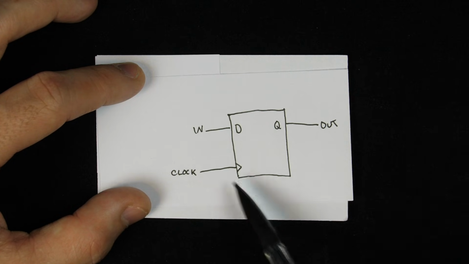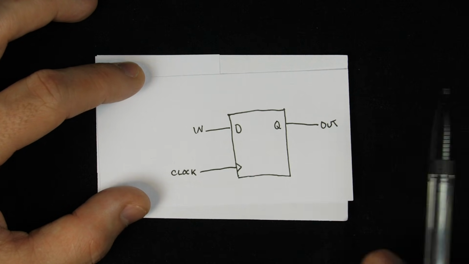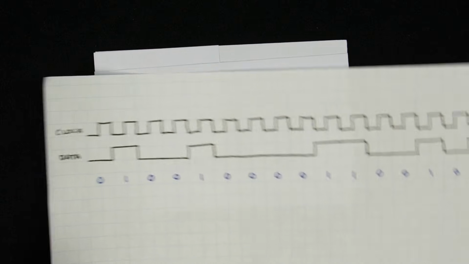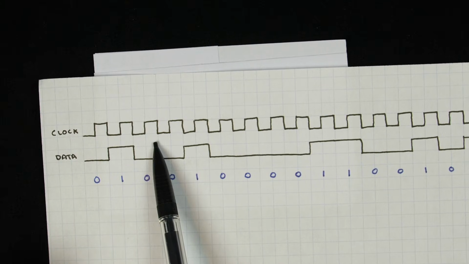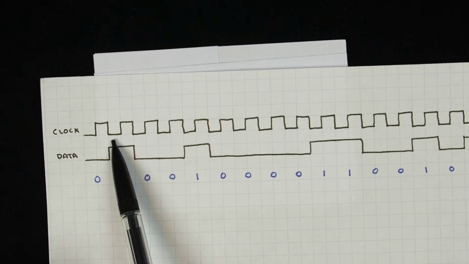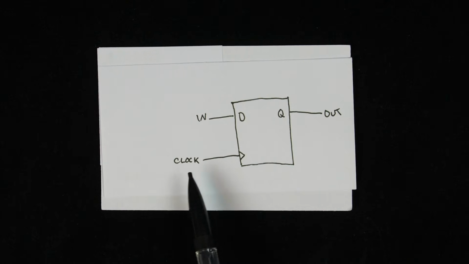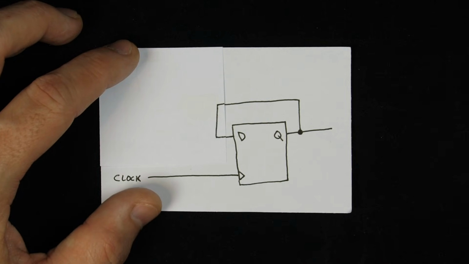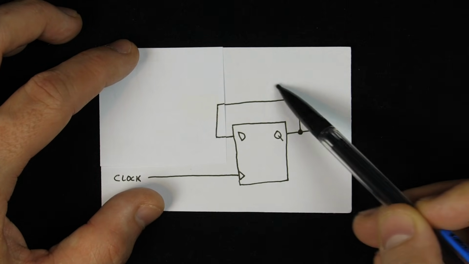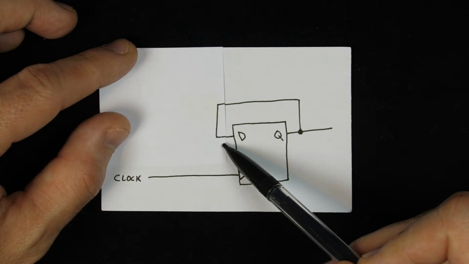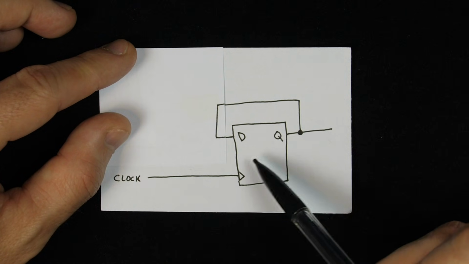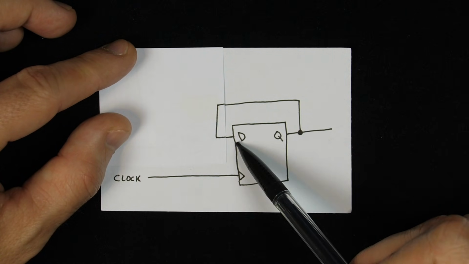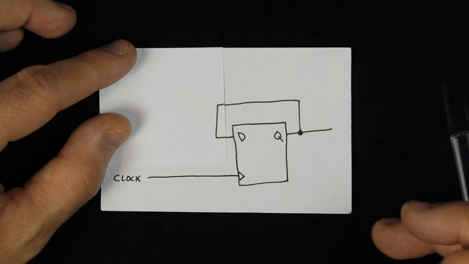So, okay, how can we use this to compute the parity of our message? Well, conveniently, we have a clock coming from our transmitter that's going to give us a rising edge for each bit that's sent. So we connect that clock to the clock for our D flip-flop. Now let's just say we connect the output of the flip-flop back to its input like this. Well, then each clock cycle, we're just going to take whatever's in the flip-flop and put it back in the flip-flop. So in other words, it'll do nothing, which is not very exciting.